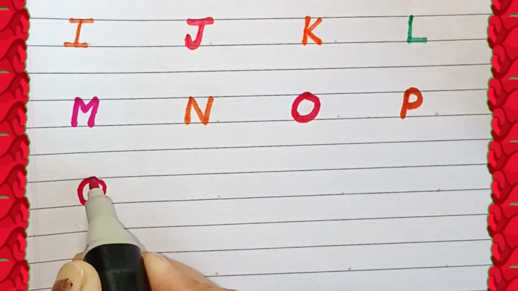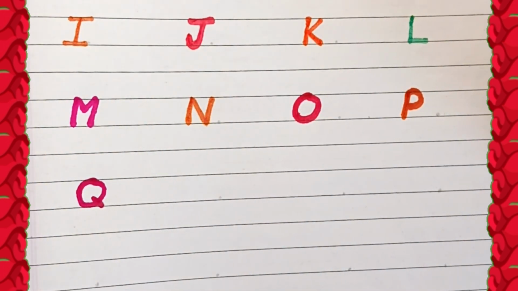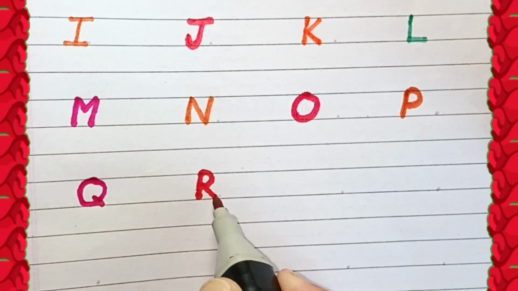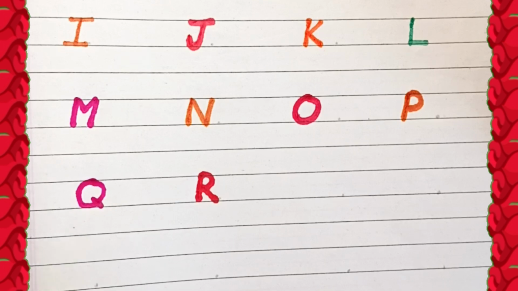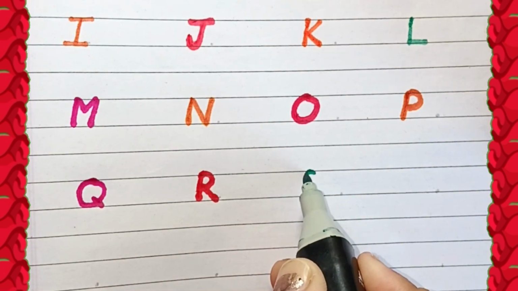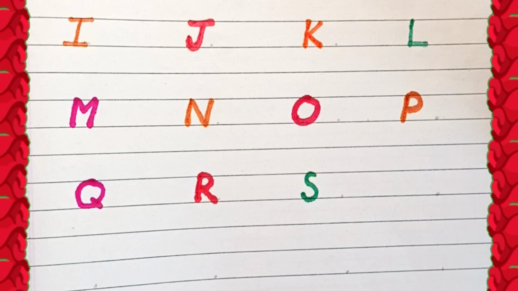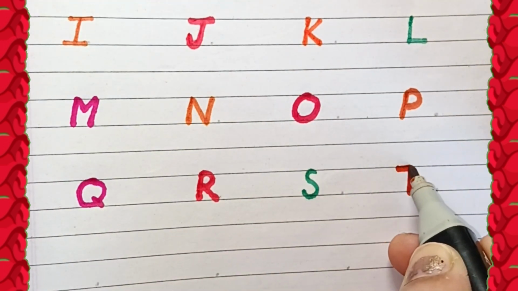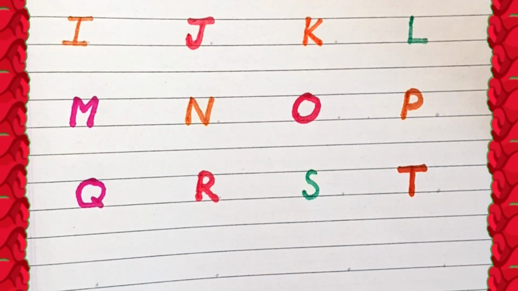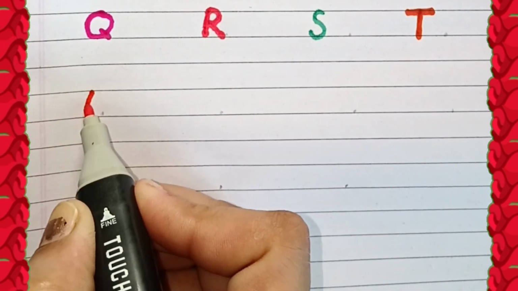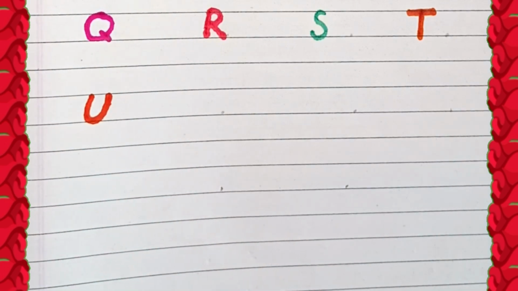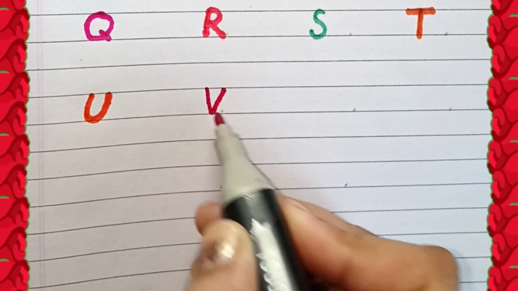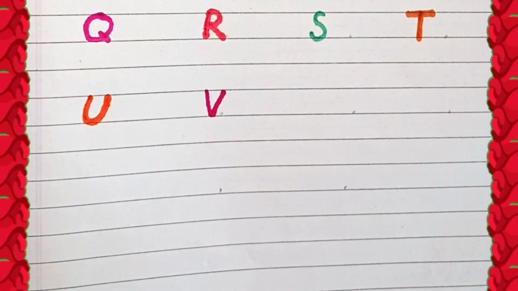Q means Rani, R for rose, S for sun, T for tiger, U for umbrella, V for van.